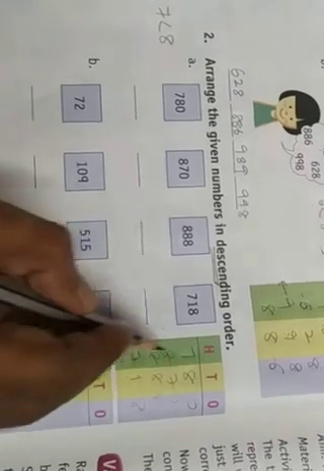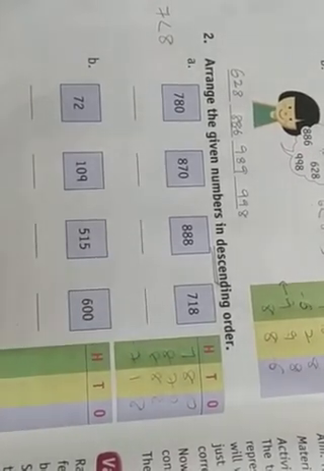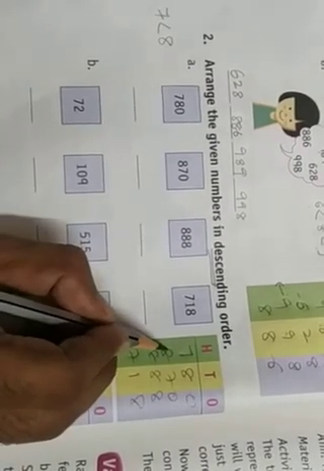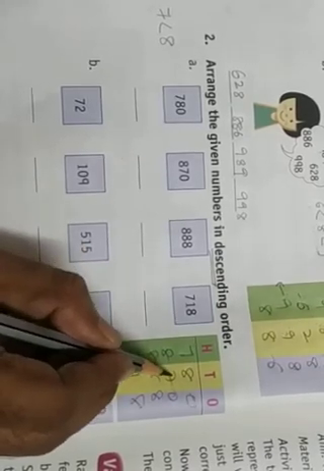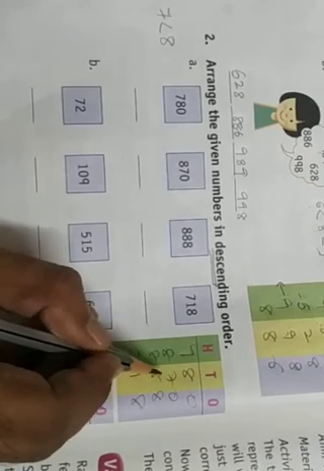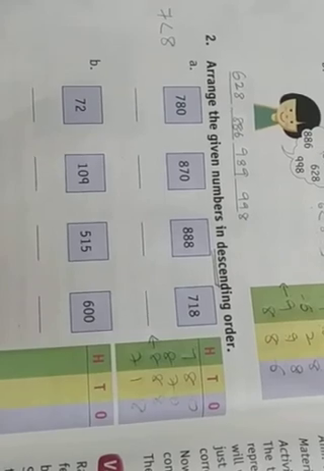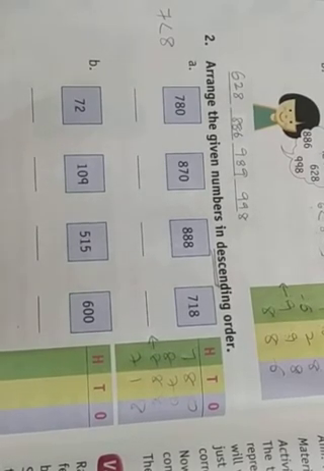So the 700s are the smaller numbers, and the 800s are bigger. The hundreds place is the same for two of them, so we compare 7 and 8. 8 is bigger than 7. So 888 is the biggest number in the given numbers.